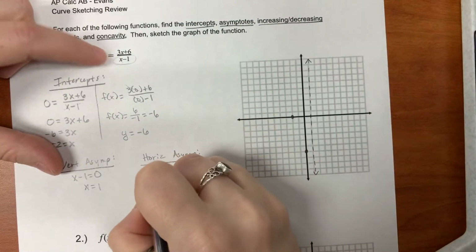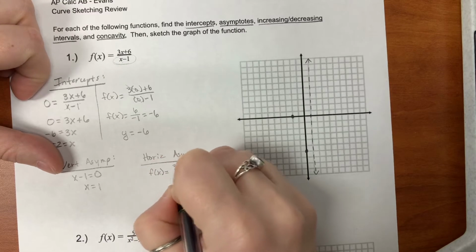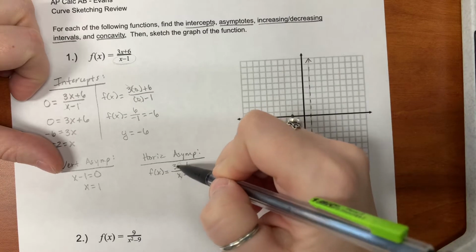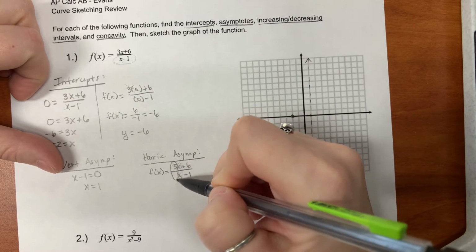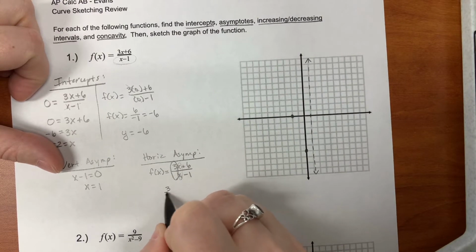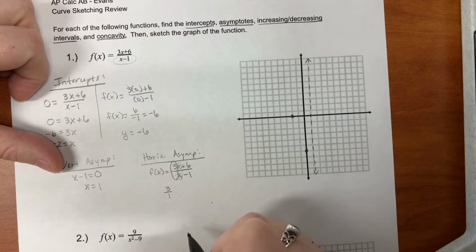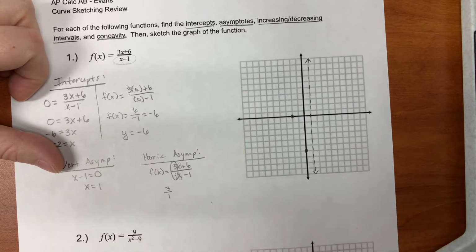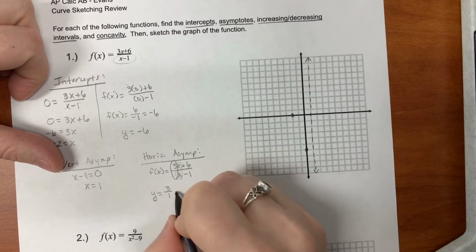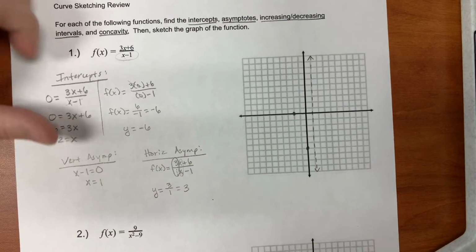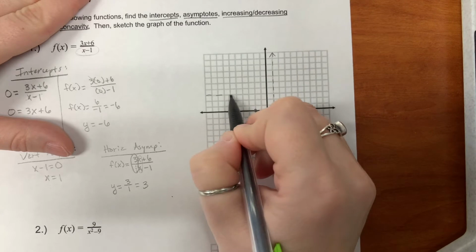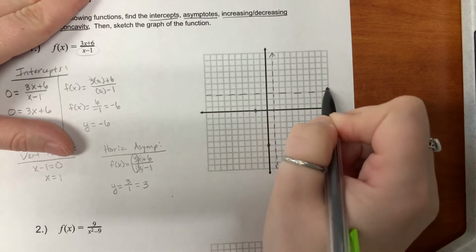So right here, my function looked like this. Since these are the same, I'm looking for this leading coefficient here. So in this case, the ratio of that leading coefficient is 3 to 1, 3 over 1. This one is technically a 1 right there. Okay, so that means y equals 3 is my horizontal asymptote. So at y equals 3, I have this horizontal asymptote like that.